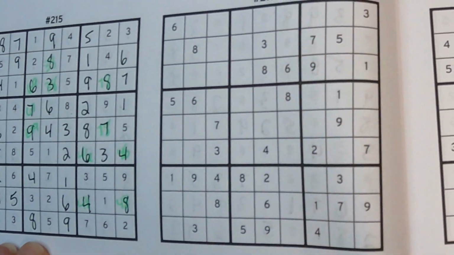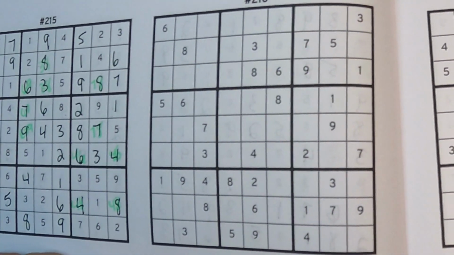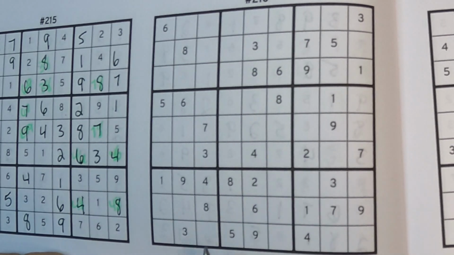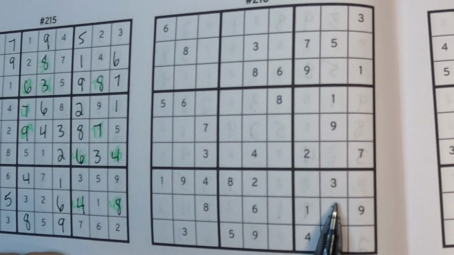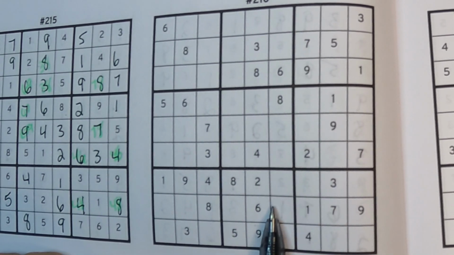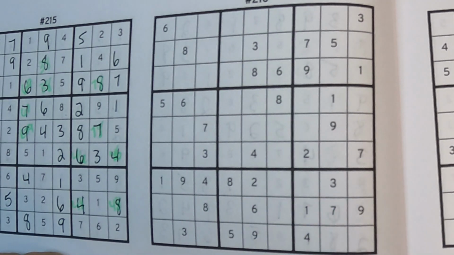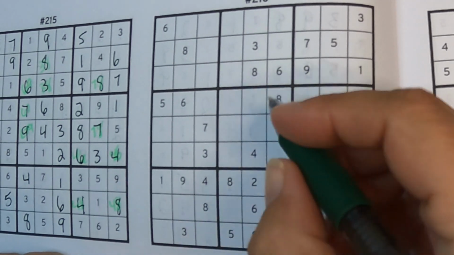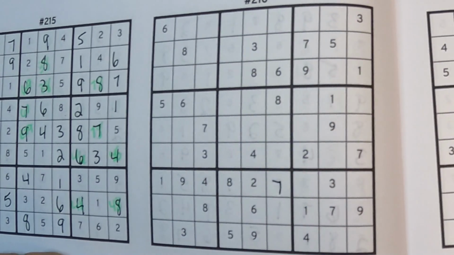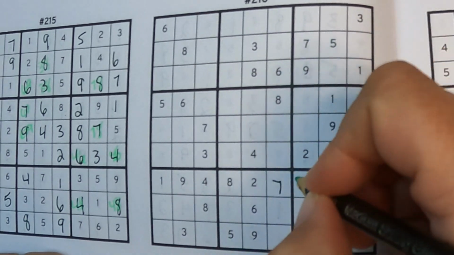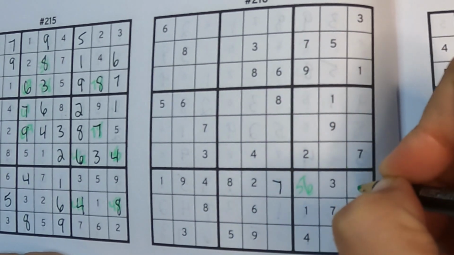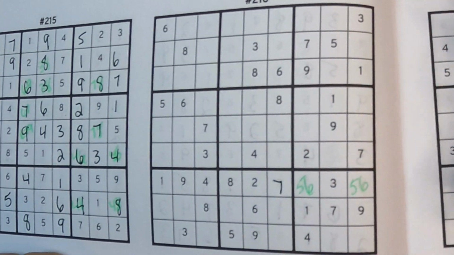Looks like today we're doing puzzle number 216. If we start with this row, we're missing 5, 6, and 7. We got 5 and 6 here, so this is our 7. But I don't see any other help. So 5, 6, 5, 6.